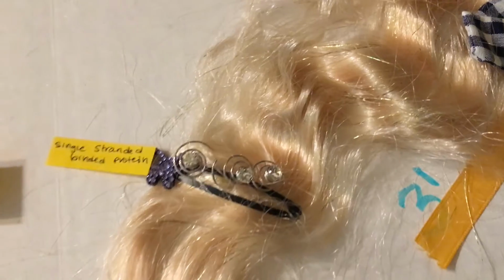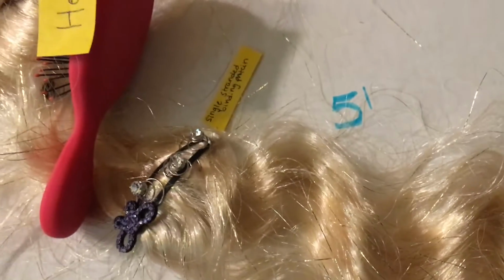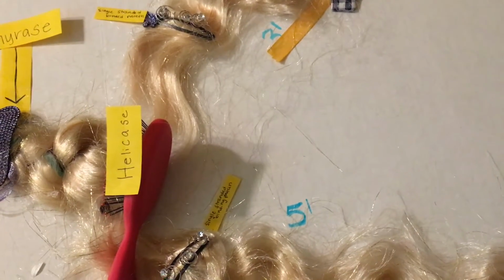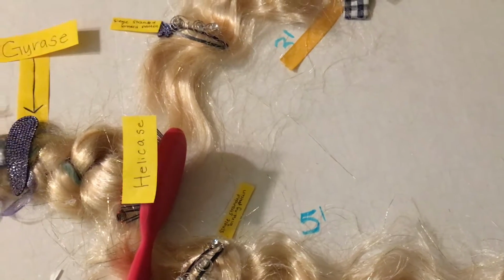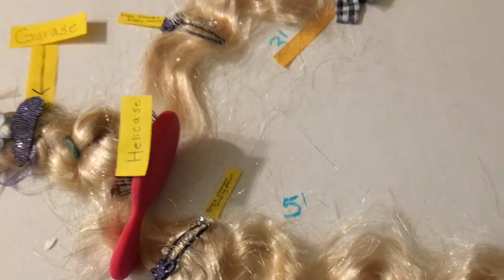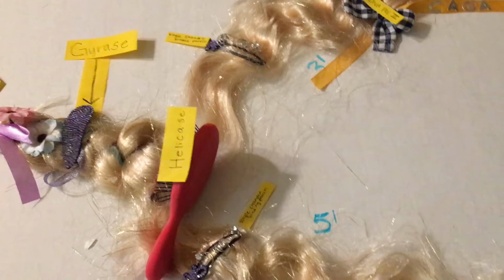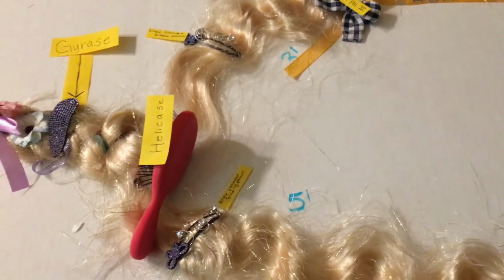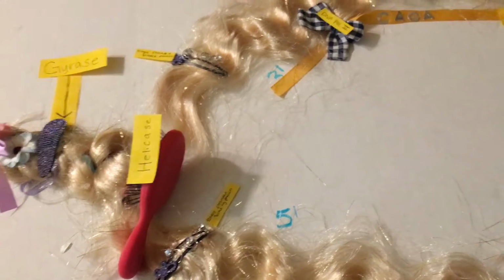Next, these little beads here are representing the single-stranded binding proteins. They protect the double strands. They also prevent the DNA strands from coming back together and forming the double helix.